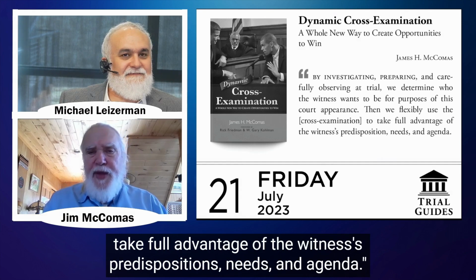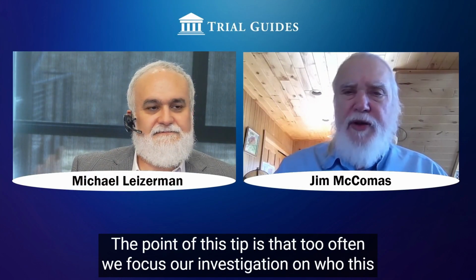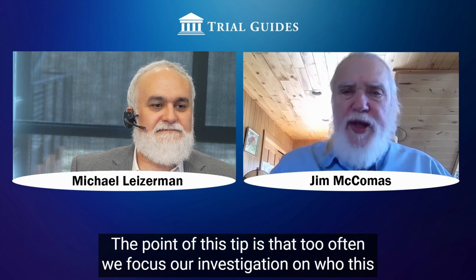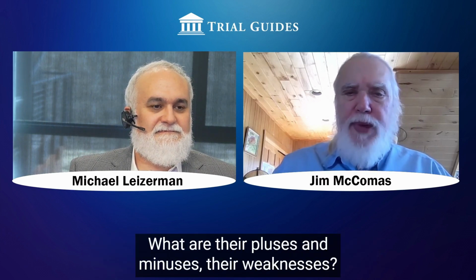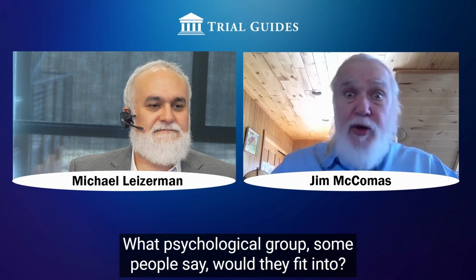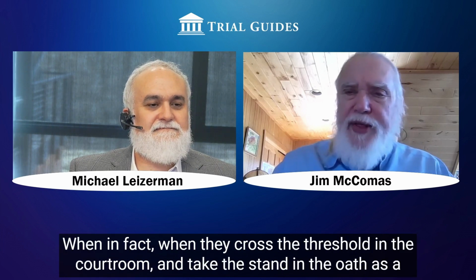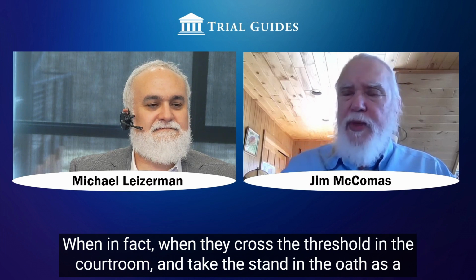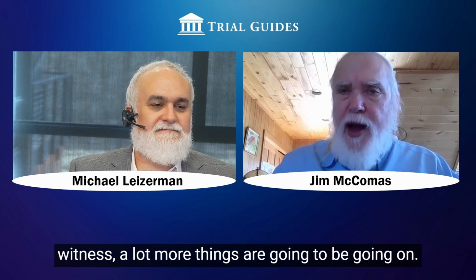and agenda. The point of this tip is that too often we focus our investigation on who this person really is in their own community. What are their pluses and minuses, their weaknesses? What would they tend to do? What psychological group, some people say, would they fit into? When in fact, when they cross the threshold in the courtroom and take the stand and the oath as a witness, a lot more things are going to be going on.